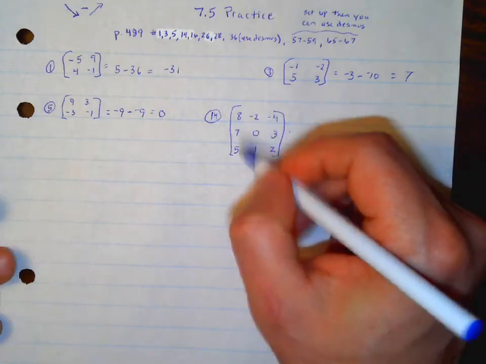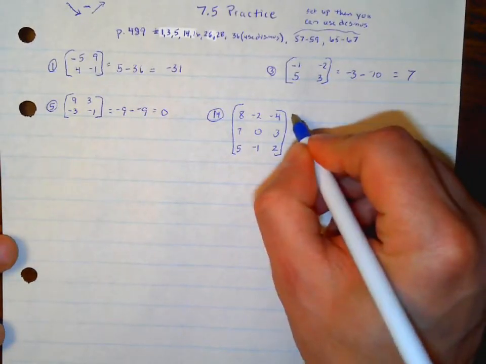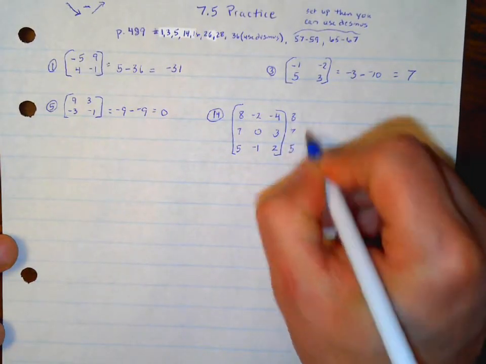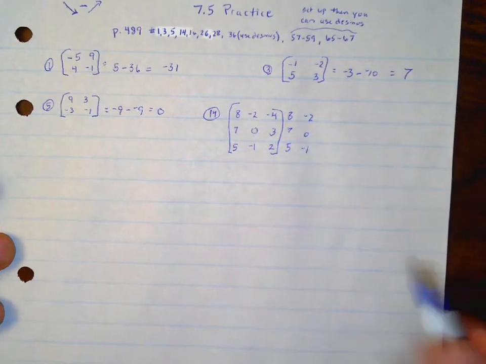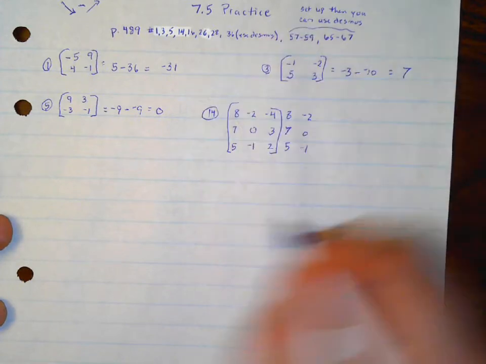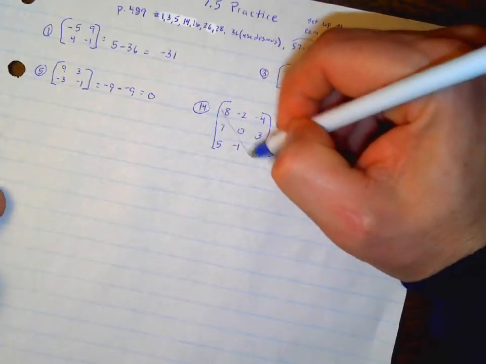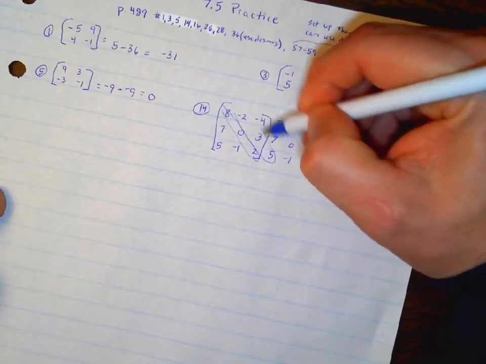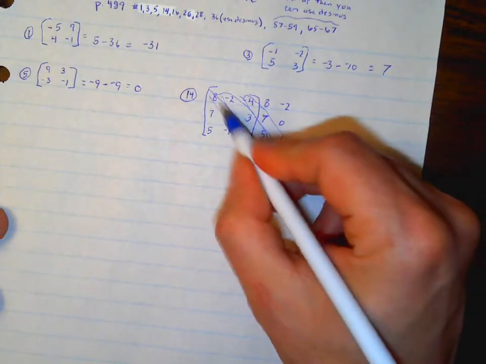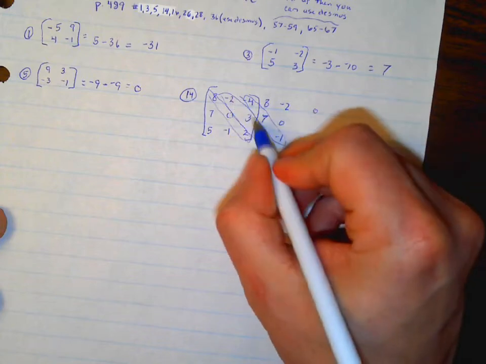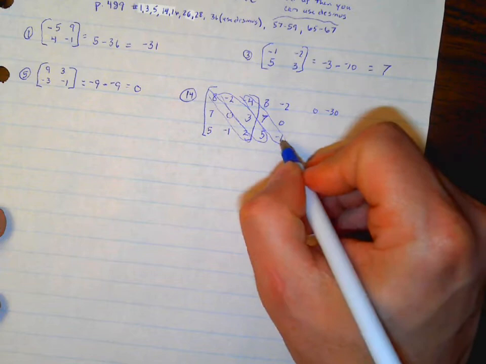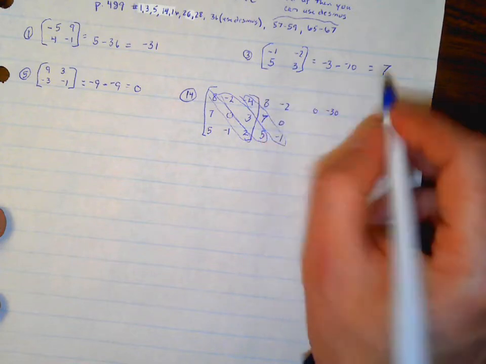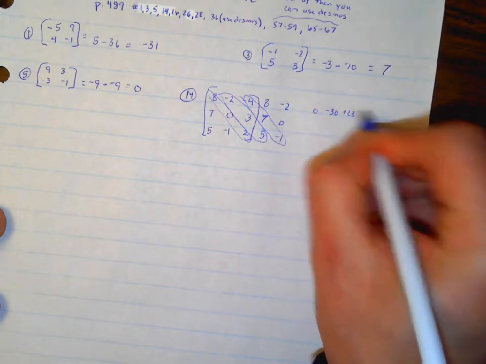Okay, determinant of a 3 by 3 matrix. Remember, we rewrite the first two. Okay, rewrite these two there. And we want to go this way minus that way. Okay, so we have these numbers, which would be 0 and 15, negative 30, and 4 times 7 is 28.